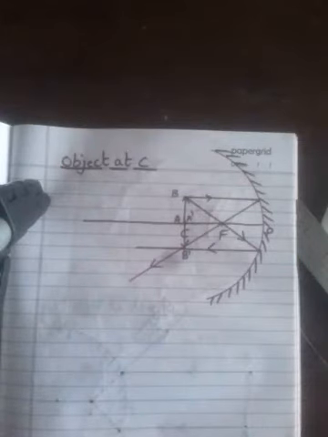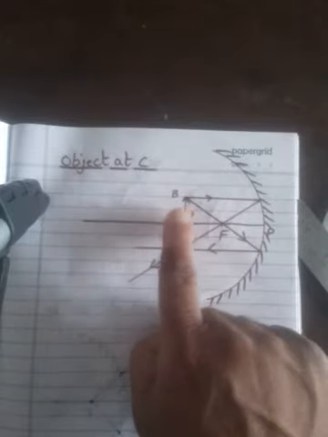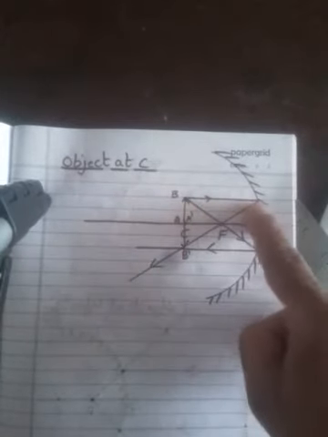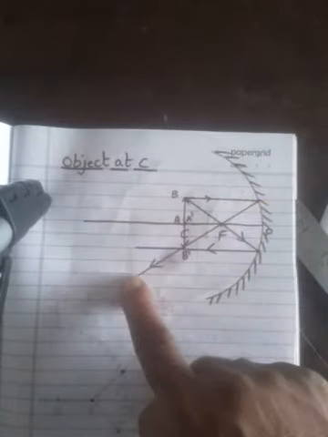Many of you wanted the ray diagram when the object is placed at C. So I have drawn the concave mirror, center of curvature, focus, pole, kept the object at C. This is AB. One ray is taken parallel to principal axis. It gets reflected passing through the focus.